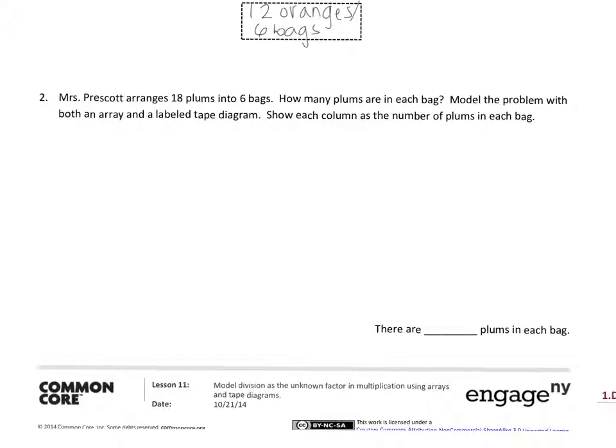Okay, so we really need to think hard about which number is going to go where. So I'm either going to have 6 rows or I'm going to have 6 in each row. Now I know that I have 6 bags and that there are some plums in each bag. I don't know how many yet. But I know that my columns, or up and down, need to be the number of plums that are in each bag. So if the size has to go this way, then that means my number of bags or my groups have to go this way. And what that means is I actually have to make my dots going in that direction.